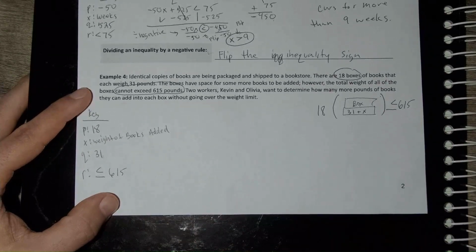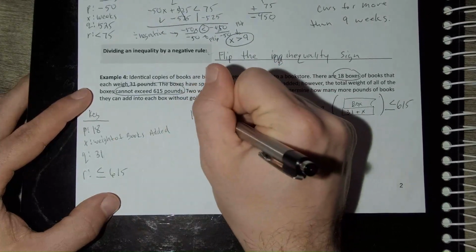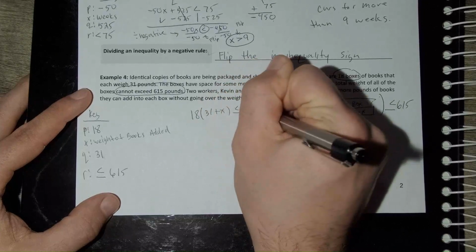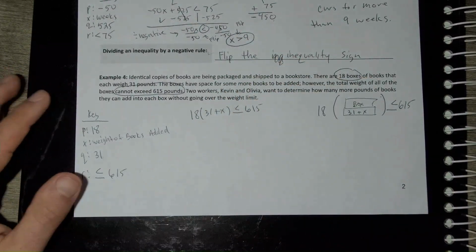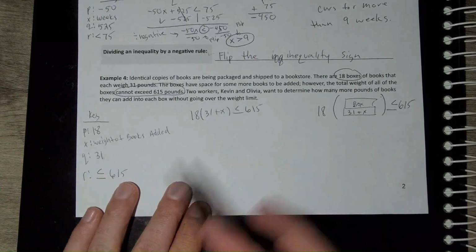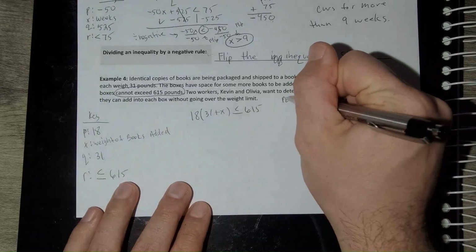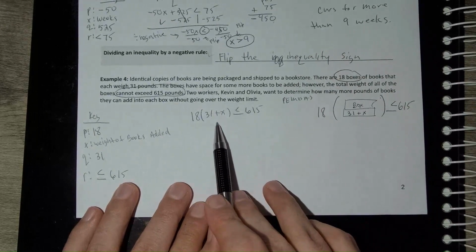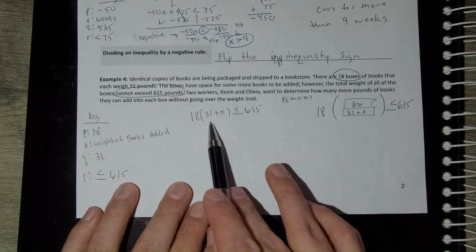And so now I need to solve for x. So this becomes 18 times the binomial 31 plus x, which is less than or equal to 615. Now there's two ways to solve this. Either you can distribute first and then do a two-step equation, or you can go right into doing a two-step. Remember, reverse PEMDAS, right? You're used to doing parentheses first, but in this case, multiplication or division comes before these parentheses.